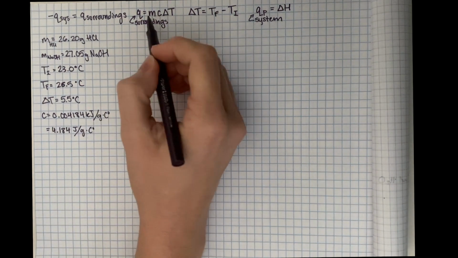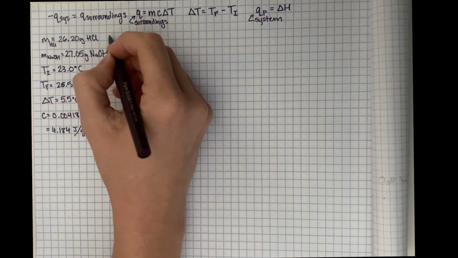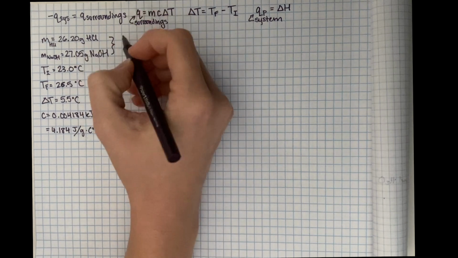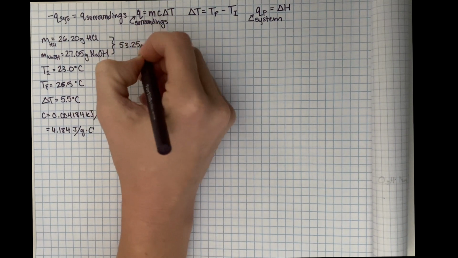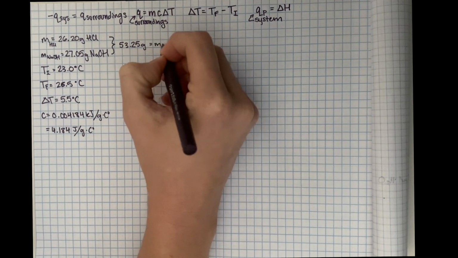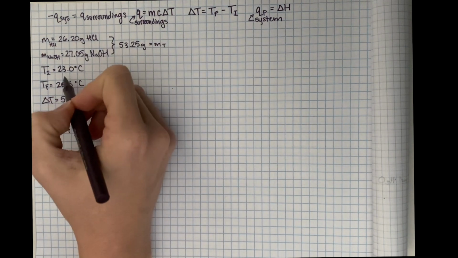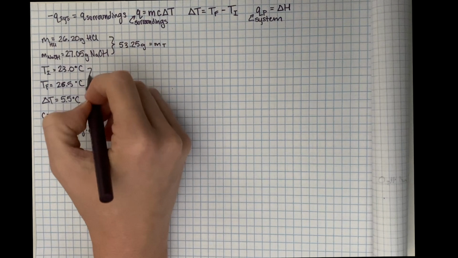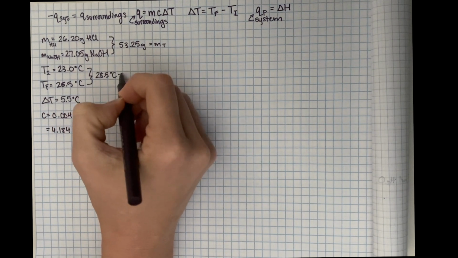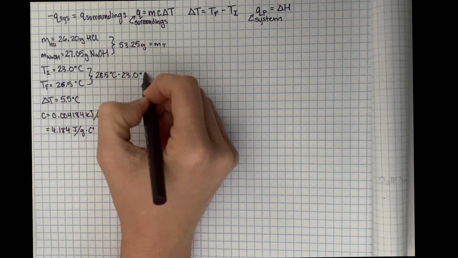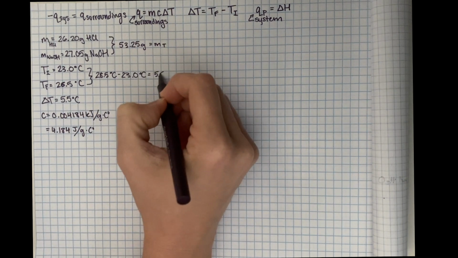We know the mass. We're going to add these together to get the total mass, which is going to be 53.25 grams total. And we can take our delta T, which is just the 28.5 minus 23.0 degrees Celsius to get 5.5 degrees Celsius.